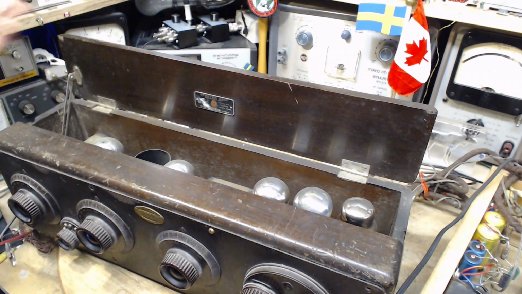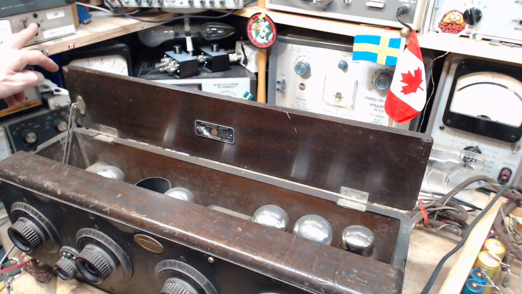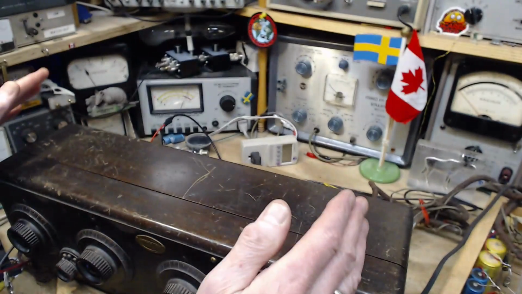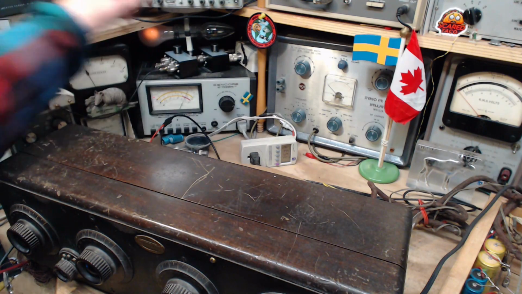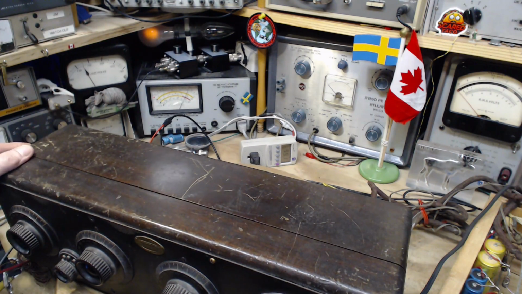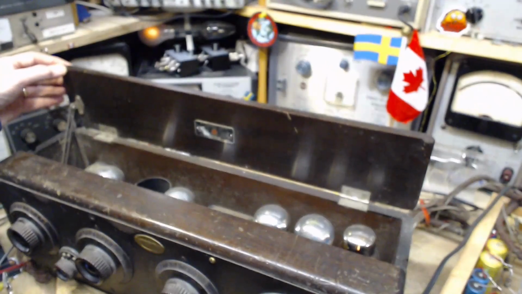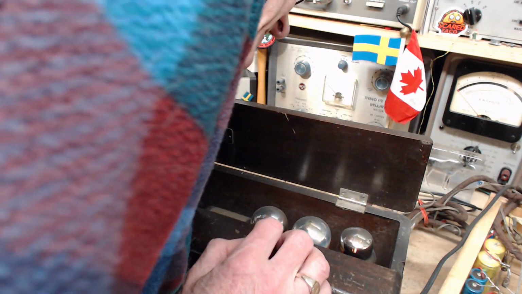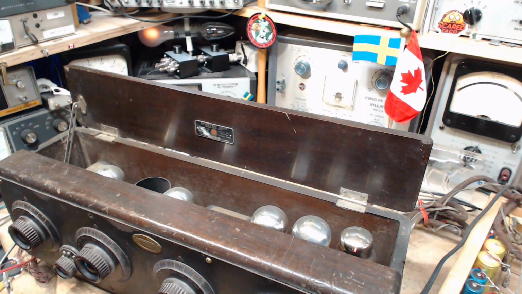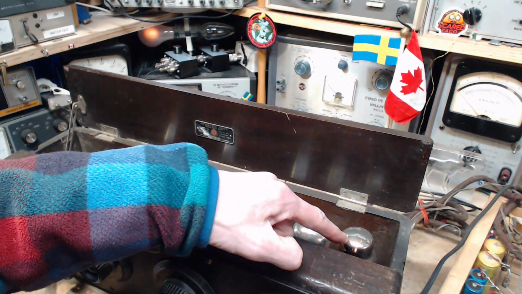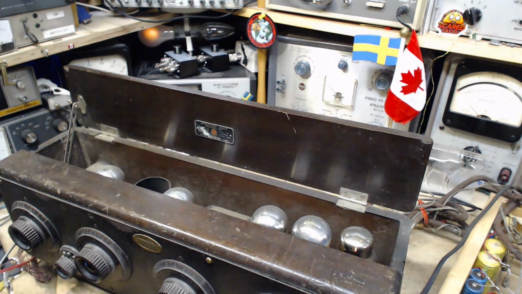Here we go. So we'll be feeding the power through the dim bulbs here. See this one start up glowing, so we know so far we've got something happening. Let's just make sure the speaker's connected. Okay, I can see the heater in here, so we know we're heating up.